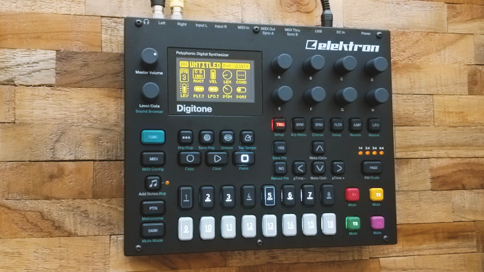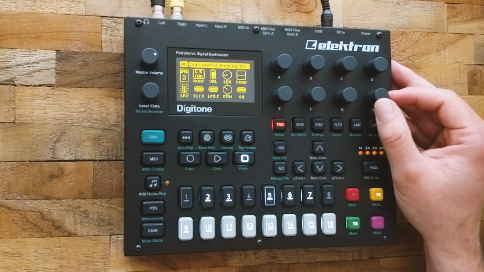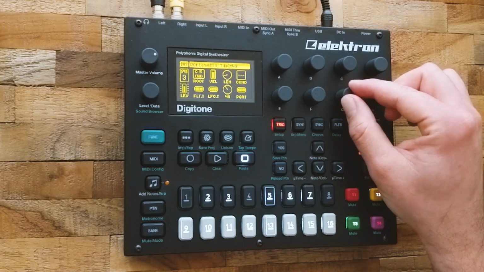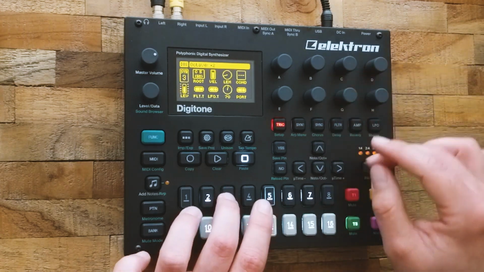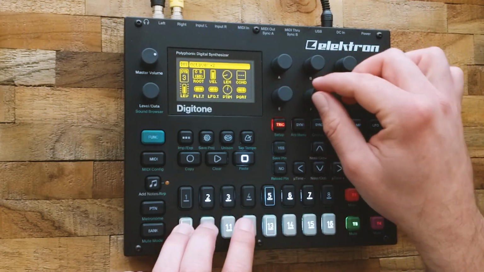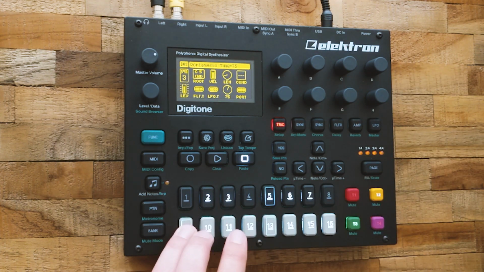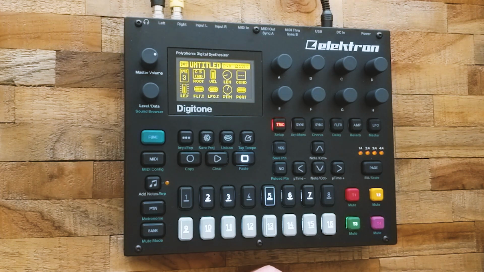Then we want to go to the trig menu and set the portamento to on, and then adjust the glide time. I like it somewhere around 75. I think this is fine, but this can of course be adjusted to taste.